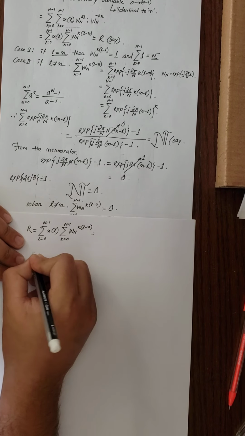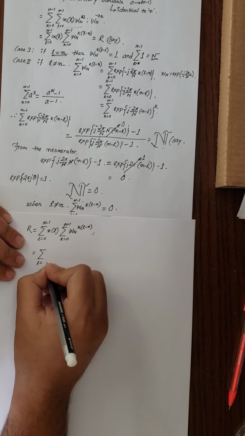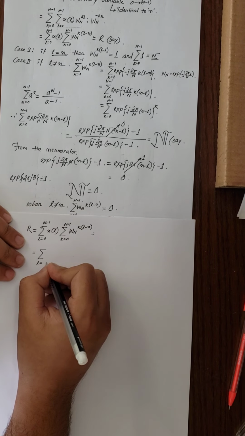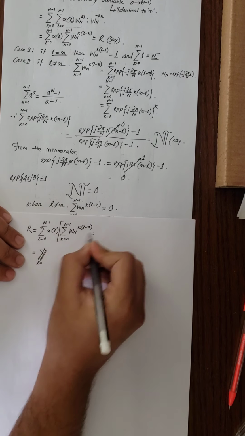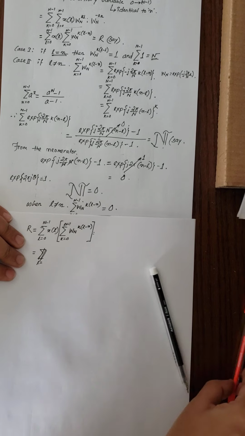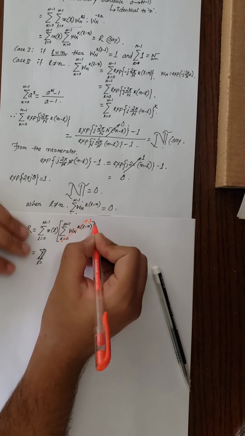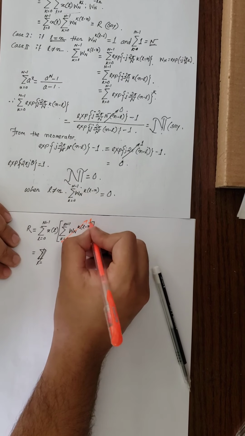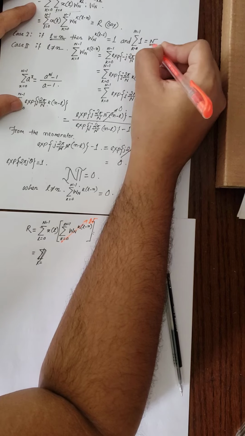So this expression becomes the summation over L, and this value we have found out to be equal to 1 as shown over here.